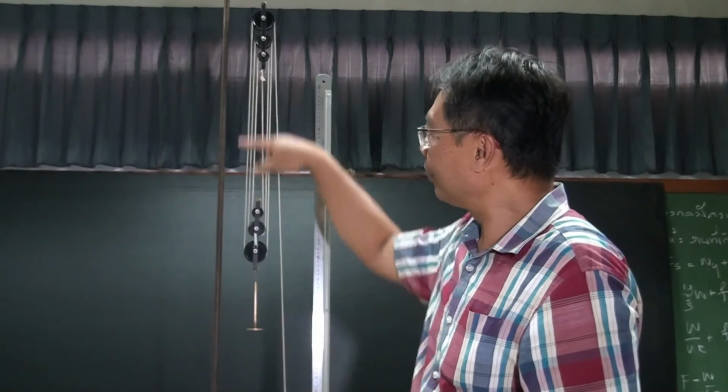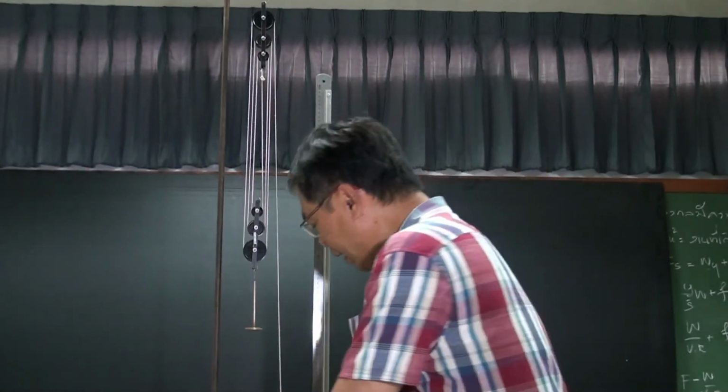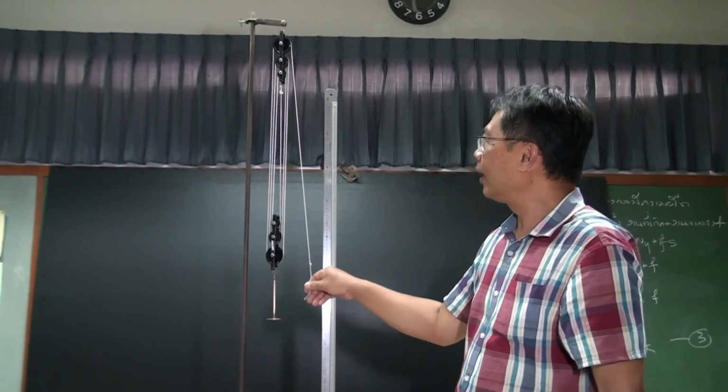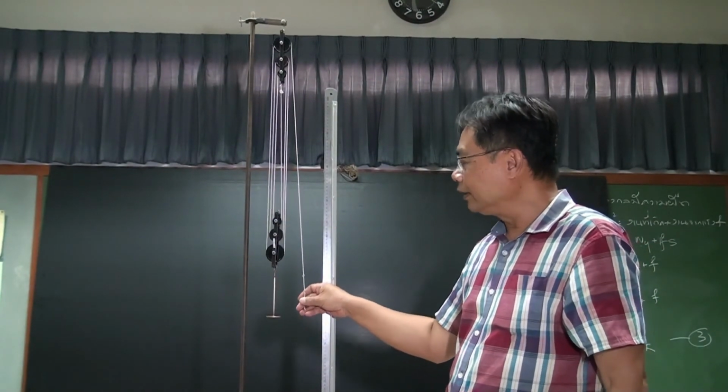And the number of rolls of the string that are going through the pulley is going to give you the velocity ratio, as previously mentioned. So first of all, you want to be able to measure the velocity ratio.